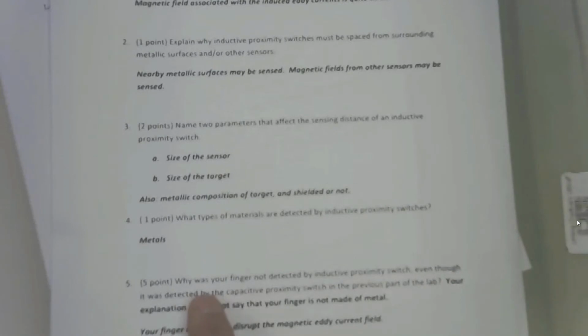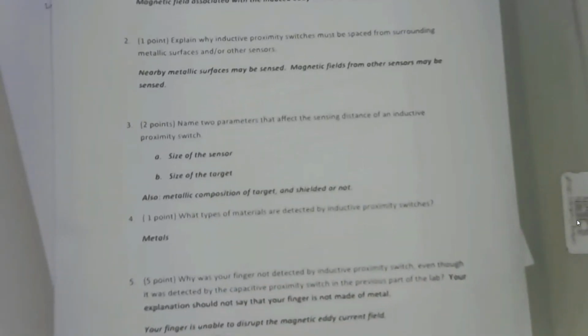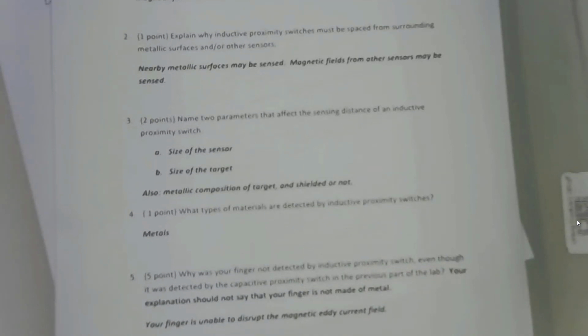Name two parameters: the size of the sensor, the size of the target. What type of materials are detected? Metals. Was your finger not detected? Your finger is unable to disrupt the magnetic field or the eddy current. Nope.